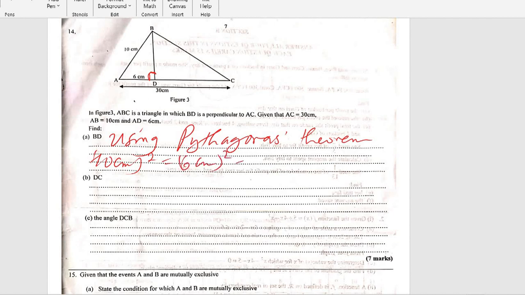So we can use Pythagoras theorem to obtain BD. Alright. So using Pythagoras theorem, we have the hypotenuse 10 centimeters squared is equal to 6 centimeters squared plus BD squared.